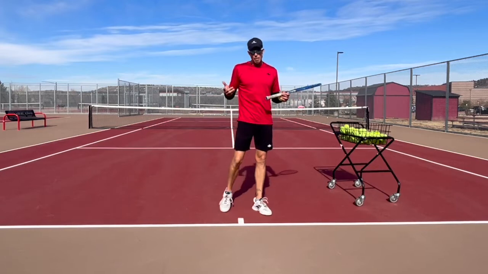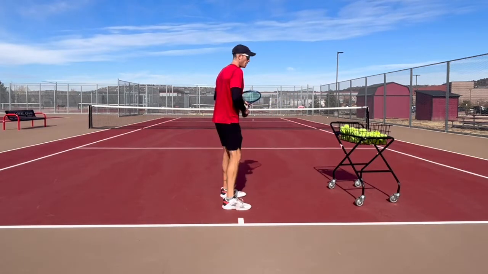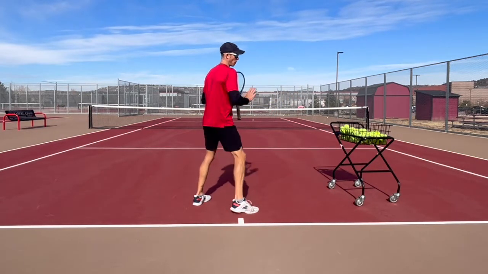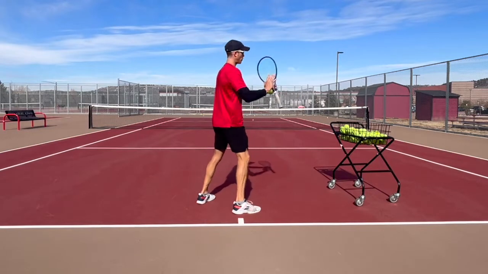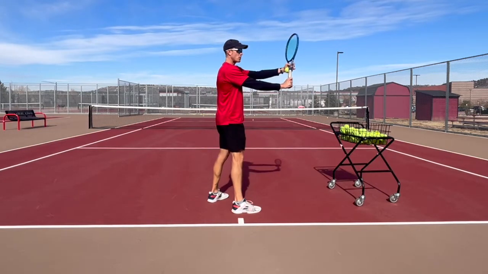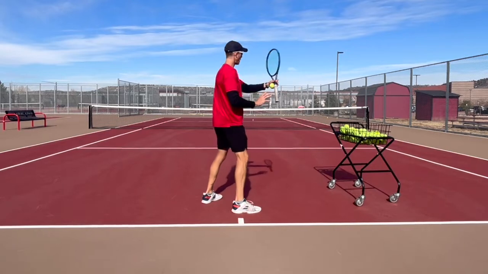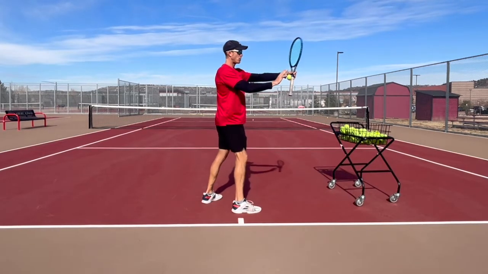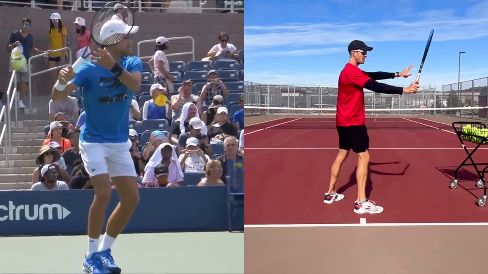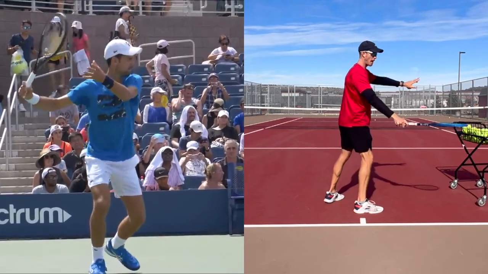So how to fix it? What I would like to see you guys do is push your racket back or to the side of you, towards where your chest is. And I want you to get in a double high five position. So I use my non-dominant hand to push to the side, and then I've got my hands here. And then I'm simply going to drop my racket down.